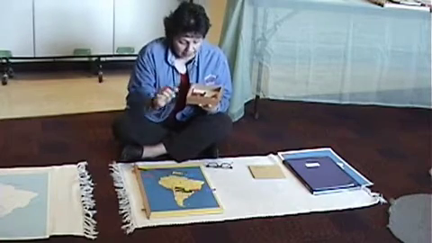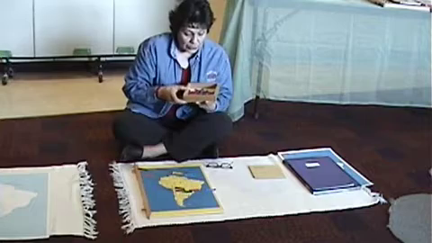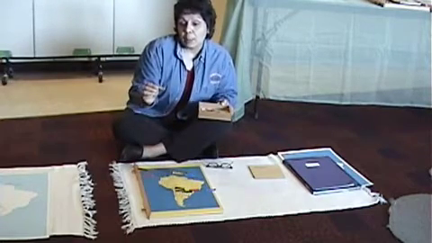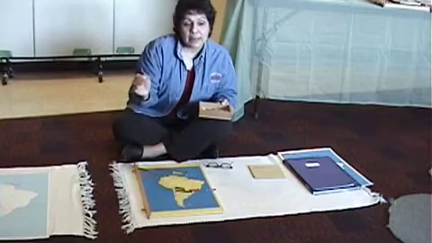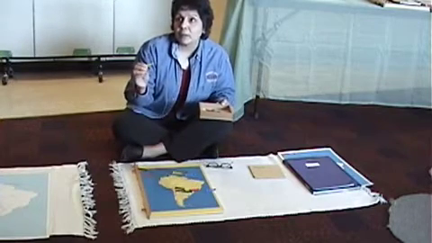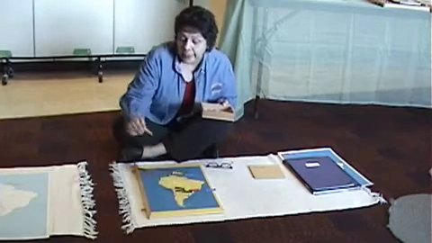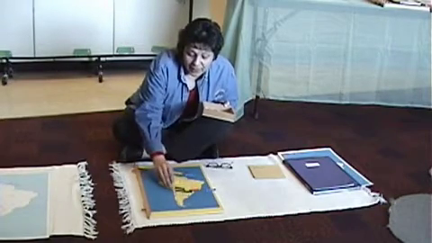And then, let's see, the yellow. This one just has two. The yellow would be some points of interest or some landmarks, some landforms that are on the continent. For example, this one here, the Andes Mountains.